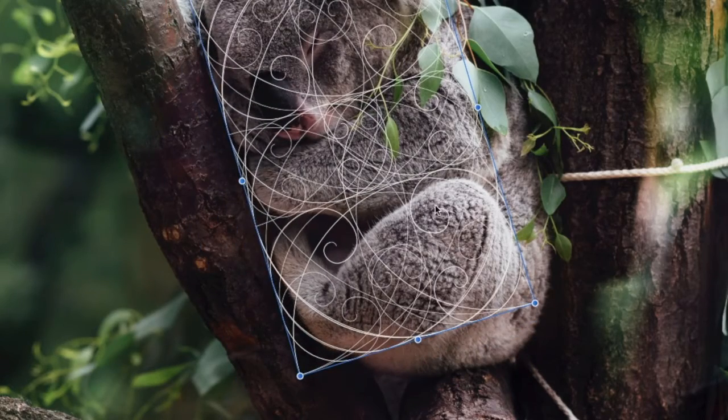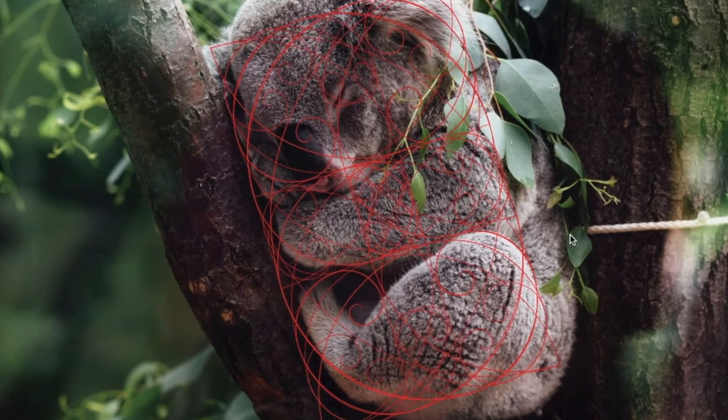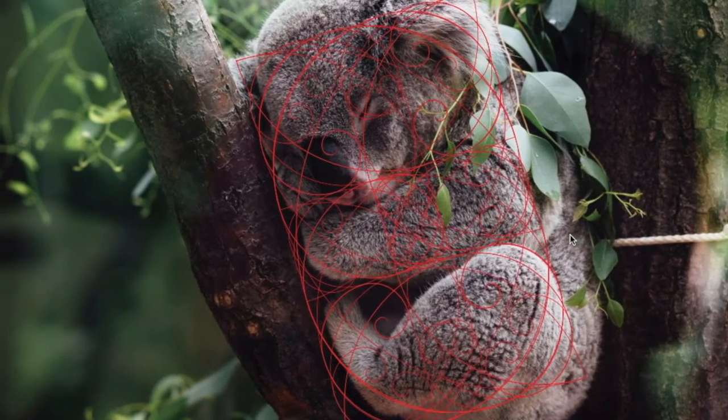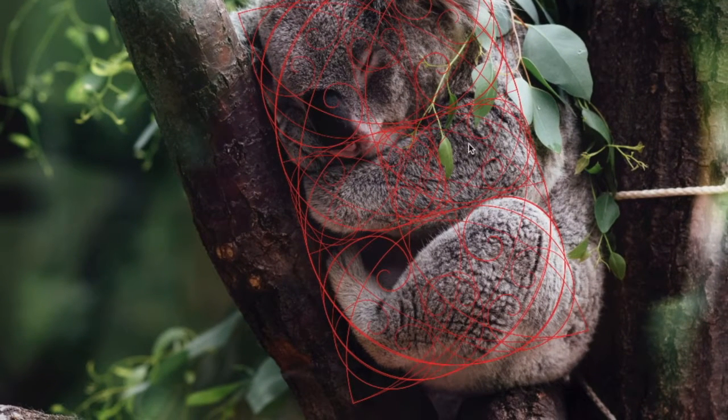So just on the leg. It's fitting that arm a little better, fitting that part of the leg. That's a beautiful curve there.